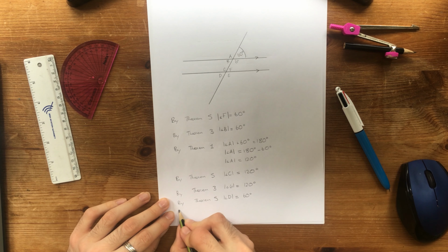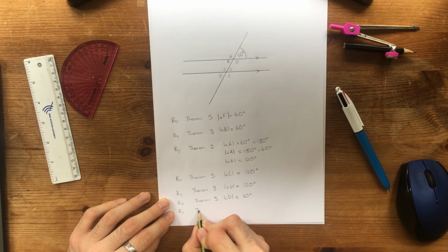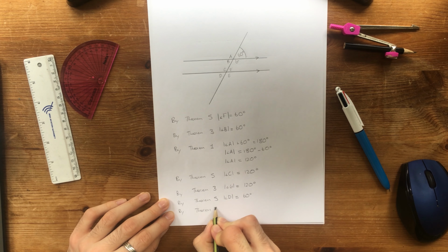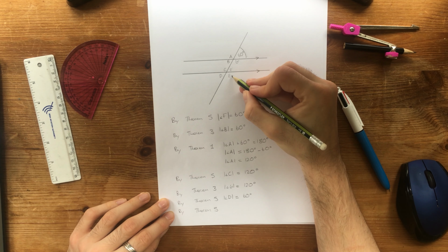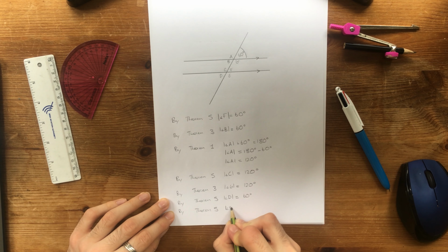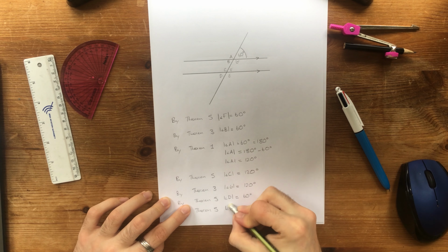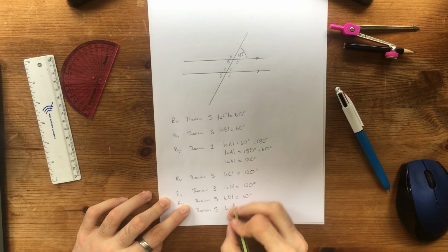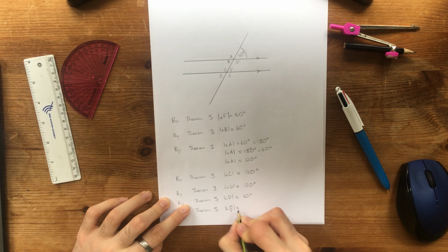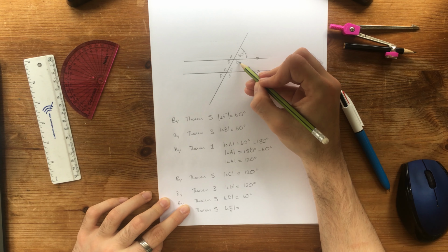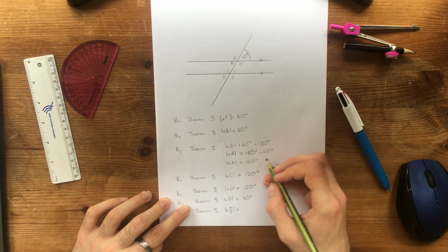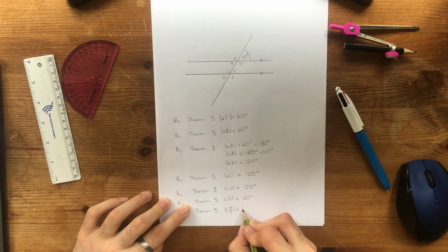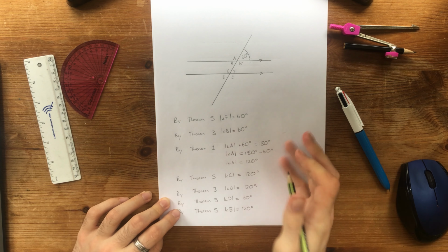And again, by Theorem 5, angle E must equal whatever angle G was, because it's corresponding, isn't it? And angle G was 120 degrees. And there you go.